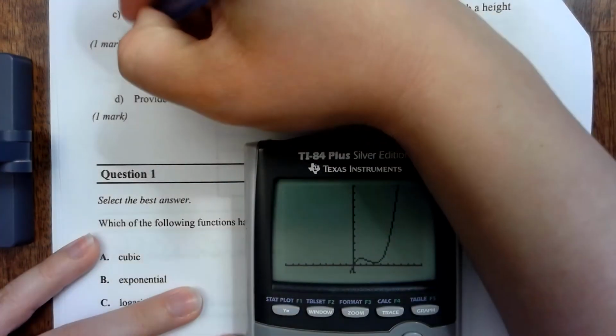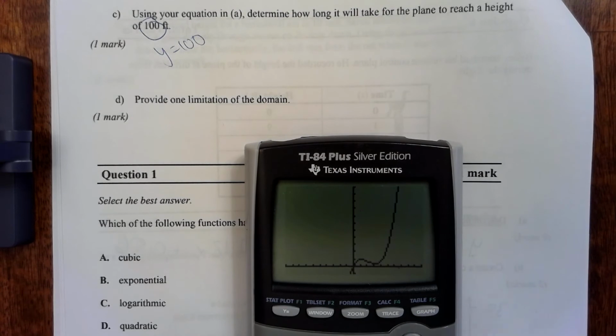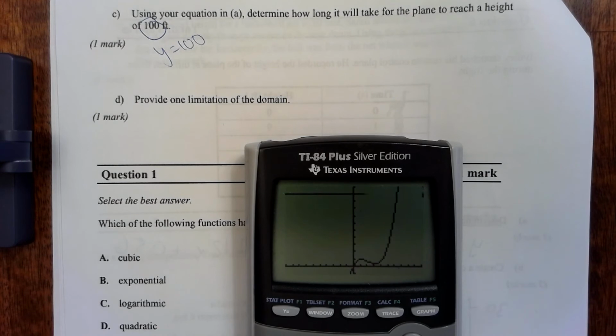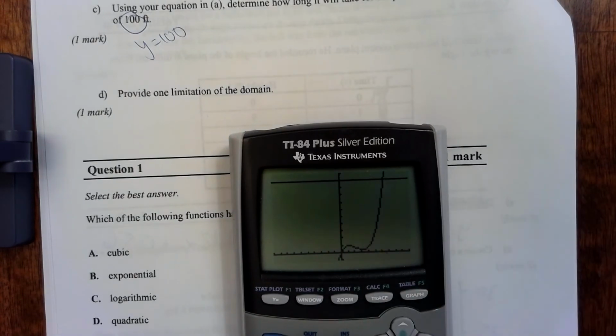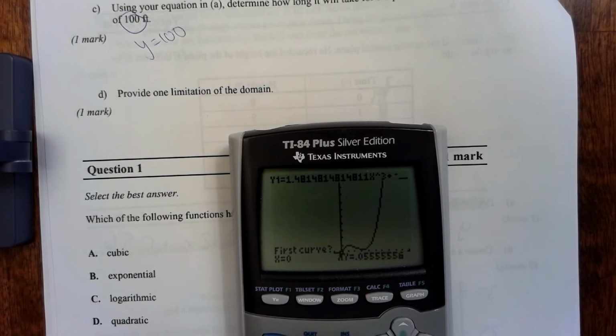Now height is 100. That's a y value. That's the more annoying way. So let's go y equals, don't clear that, hit 100. Wait for it to cross. We're looking for that intersection point. So second trace, 5 for intersection. Just hit enter 3 times.